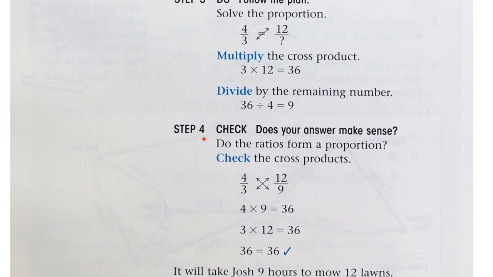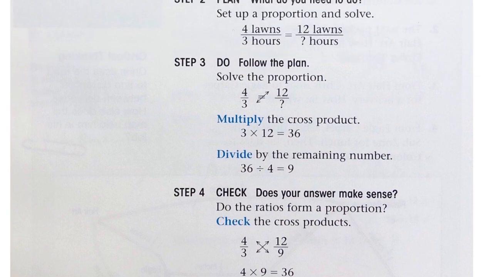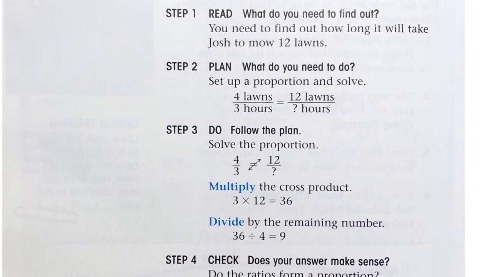Now, step 4 is check, does the answer make sense? Do the ratios form a proportion? Check the cross products. What we're trying to figure out from the beginning is how many hours it would take Josh to mow 12 lawns. Does 9 hours make sense? Well, 9 is more than 3, and 12 is more than 4. So it should take more hours. It shouldn't be less hours because he's doing more. So the 9 at least makes sense because it's more, not less than 3.